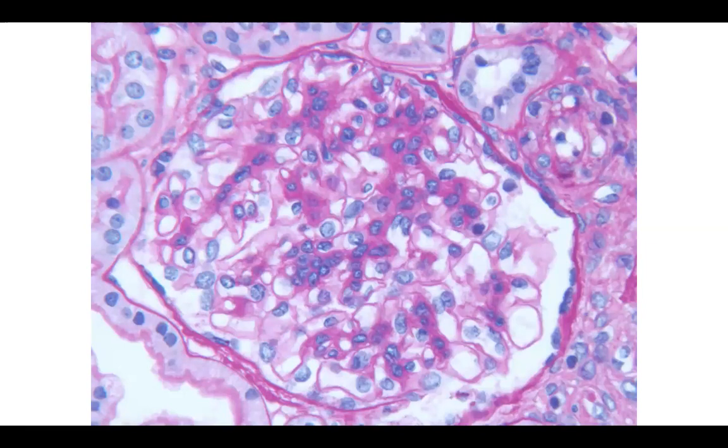Okay, here's a PAS. Hopefully you can tell the difference between the last one, which was H&E. So here you have the basement membrane staining really nicely, the tubular brush border staining, Bowman's capsule staining. And again, you see hypercellularity, right? So here's a mesangial area. 1, 2, 3, 4, 5, 6, 7, 8, 9 cells in the mesangial area, okay?